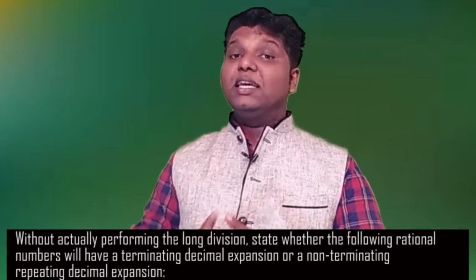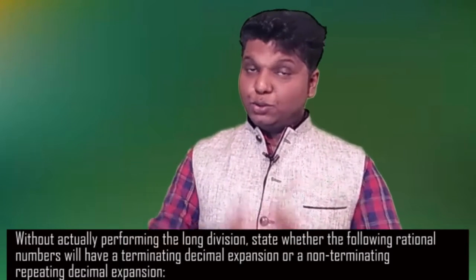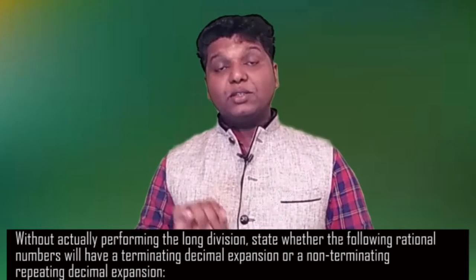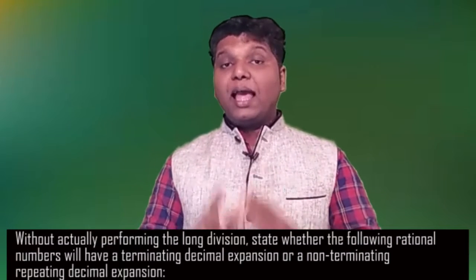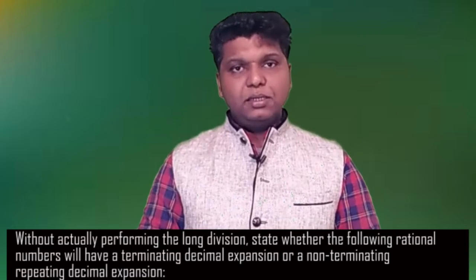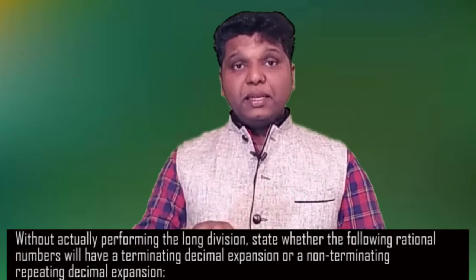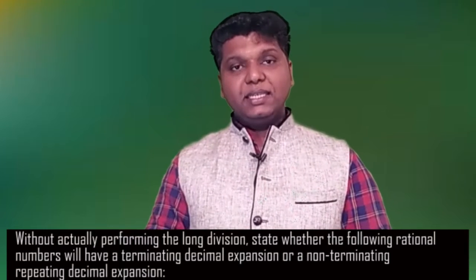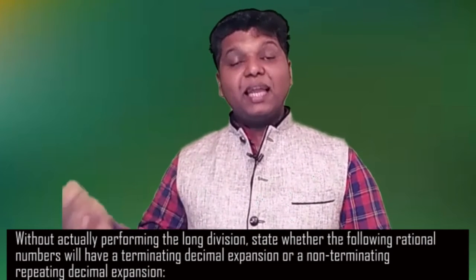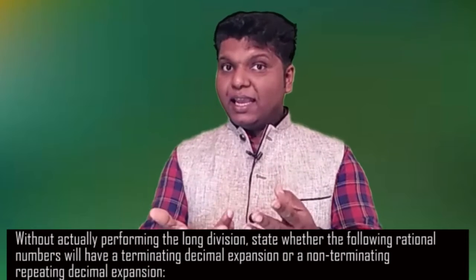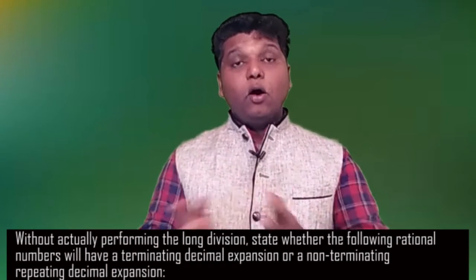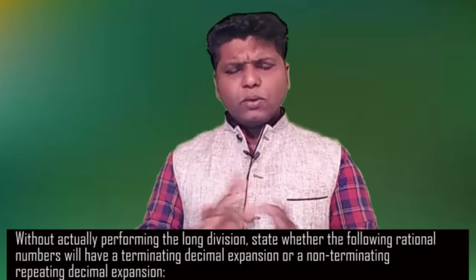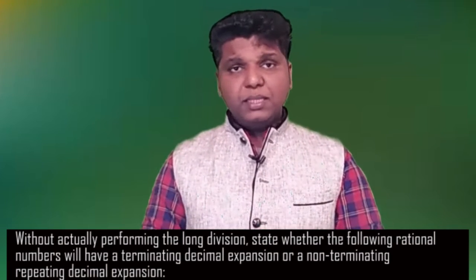Without actual long division, you should not divide them. Check it out. Without actual long division, you have to classify these given rational numbers as having a terminating decimal expansion or a non-terminating repeating decimal expansion. So you have to say whether it is going to terminate or whether it is going to not terminate and repeat. There are only two cases, okay? In these two cases, any one will be the answer.